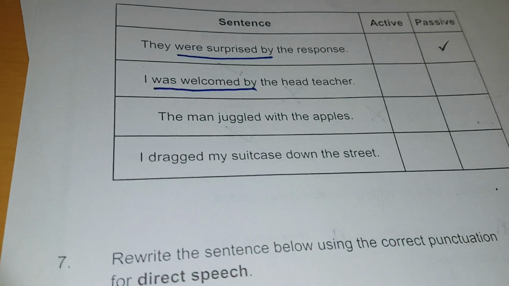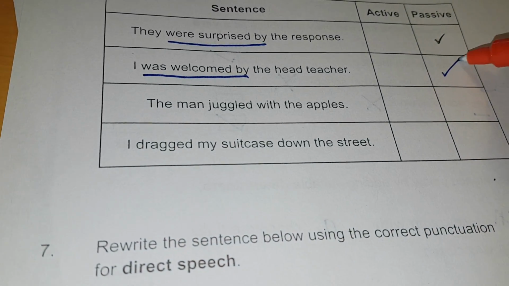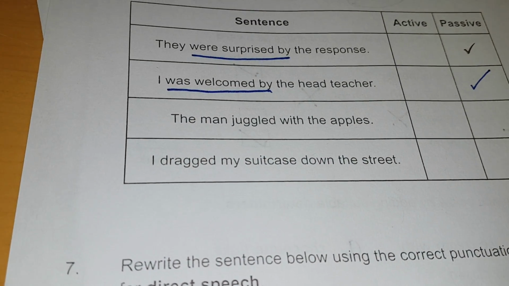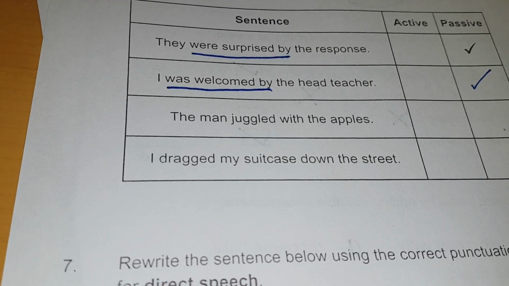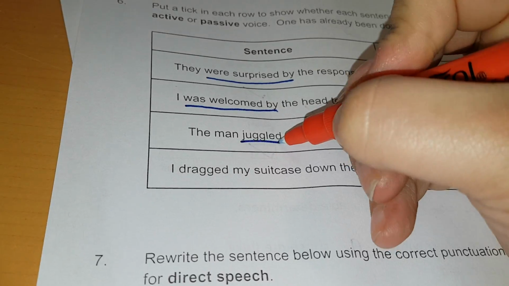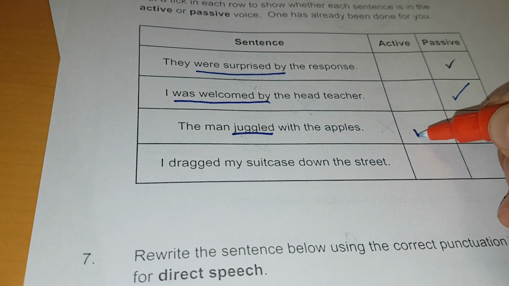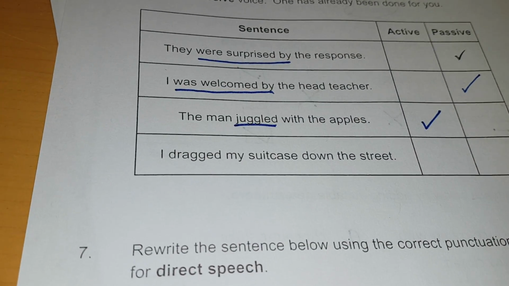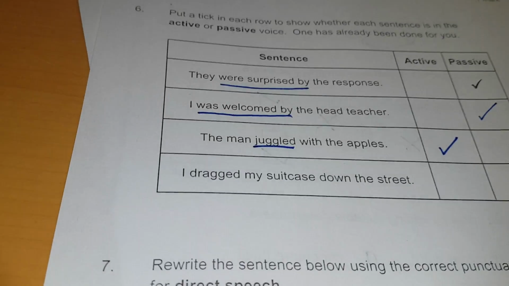I was welcomed by the head teacher is passive. If it was active, the head teacher welcomed me. The man juggled with the apples. Let's underline the verb. It's just one word this time. That is active. If it was passive, the apples were juggled by the man.